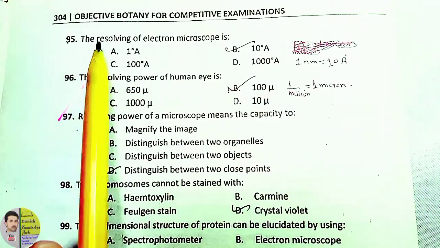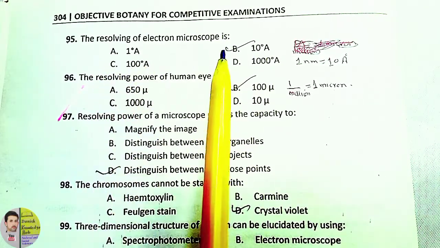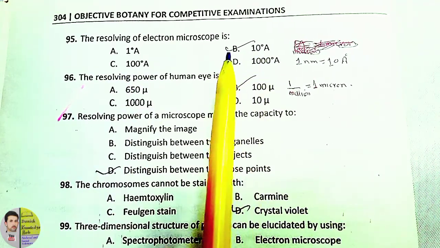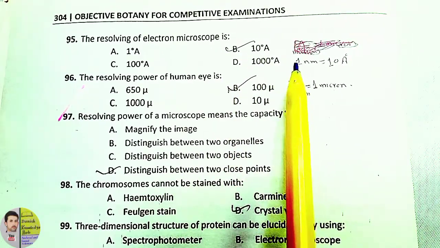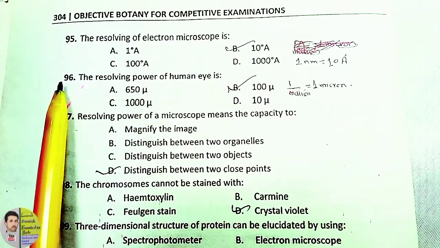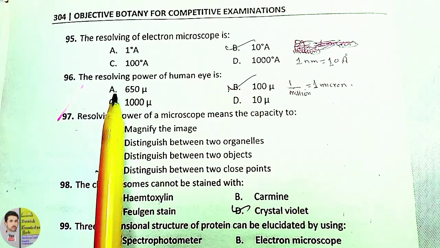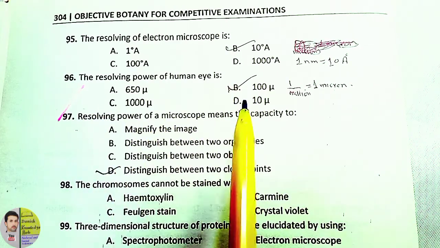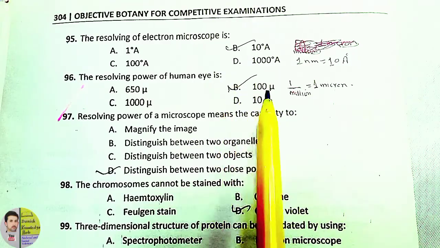95. The resolving power of electron microscope is option A 1 Angstrom, B 10 Angstrom, C 100 Angstrom, D 1000 Angstrom. So the correct option is B, 10 Angstrom. And 1 nanometer is equal to 10 Angstrom. Number 96. The resolving power of human eye is option A 650 micron, B 100 micron, C 1000 micron, D 10 micron. So the correct option is B, 100 micron.